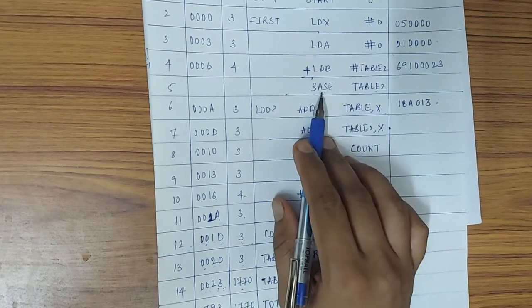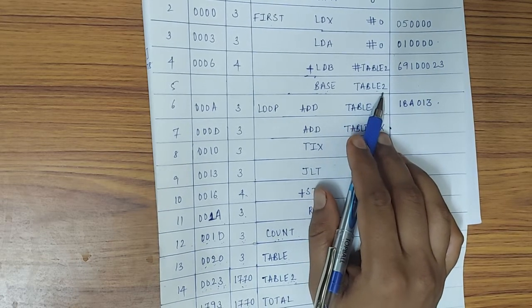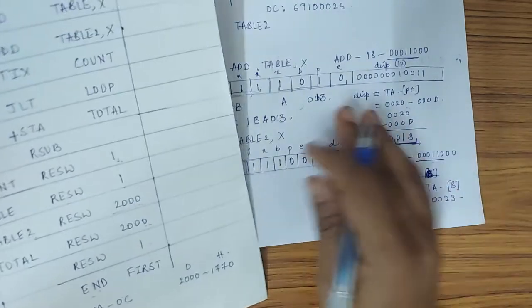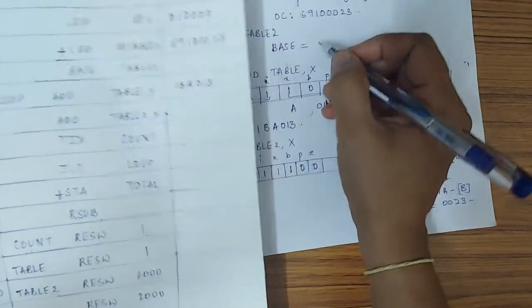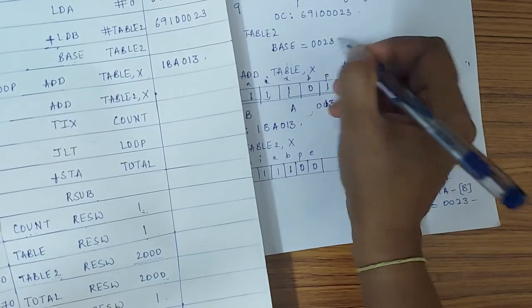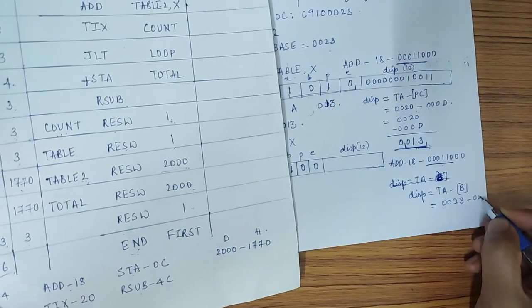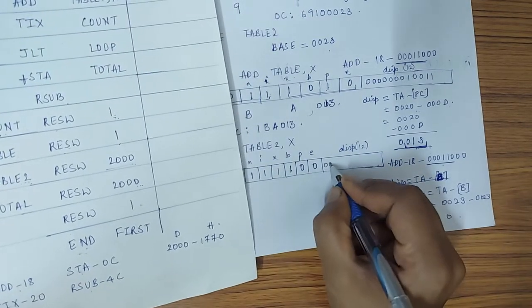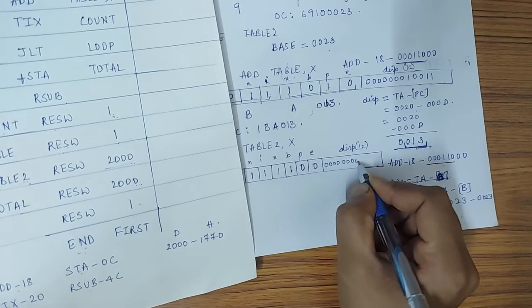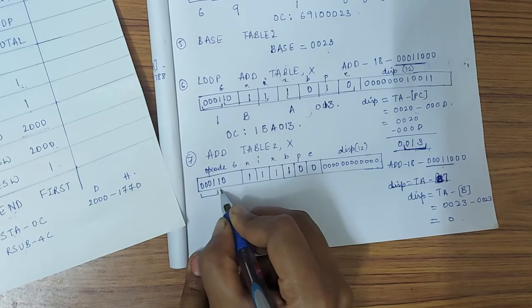This says that base register contains the value or the location where table 2 is located. So that means that our base register contains this value, table 2's value. I mean the location where table 2 is present. So this is 0023, right? So the displacement will be 0. Fill it up with 12 bits and generate the object code.